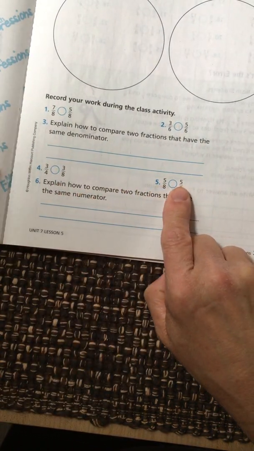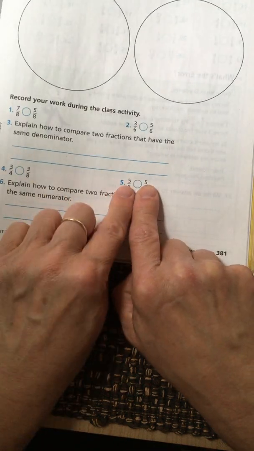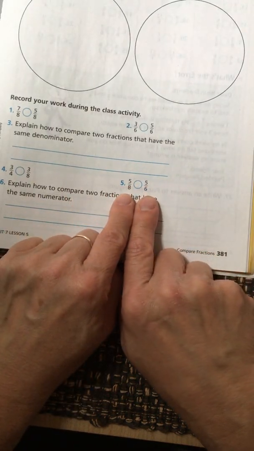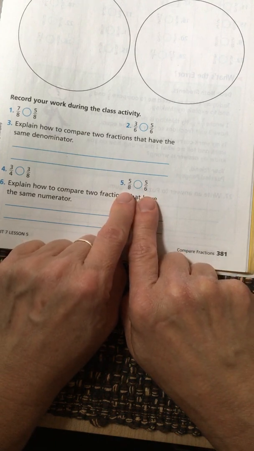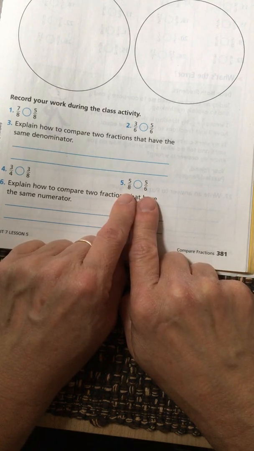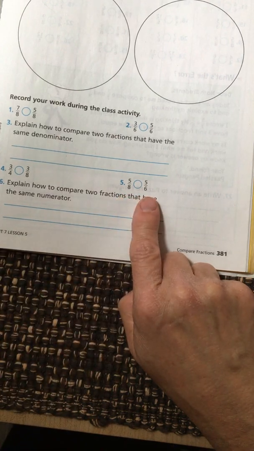5 and 5 are a tie. The upstairs numerator is a tie. To break the tie, we have to look at the downstairs denominator. Eighths are smaller pieces than sixths are.